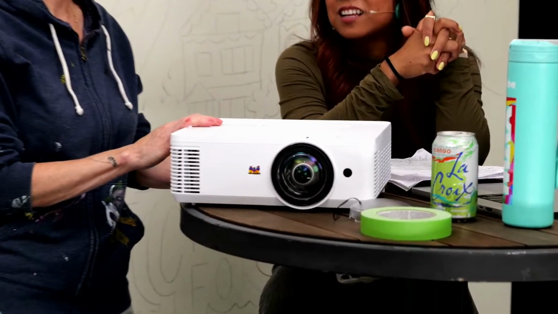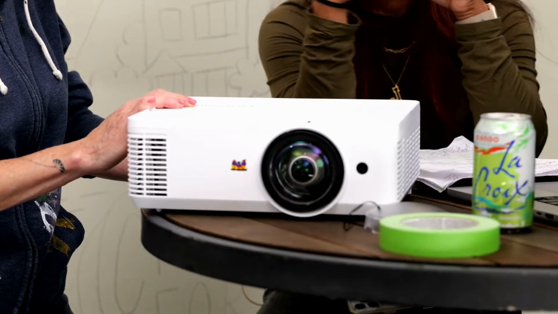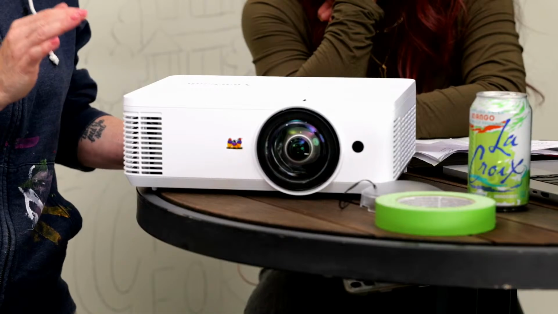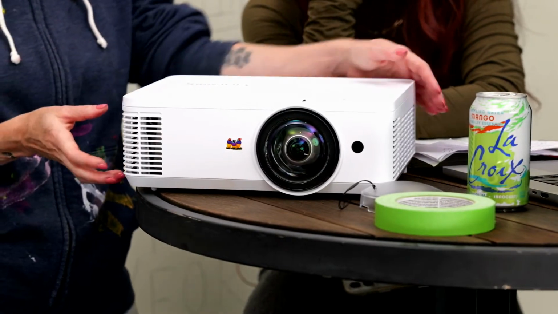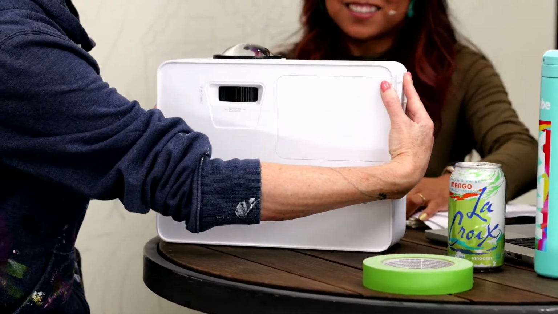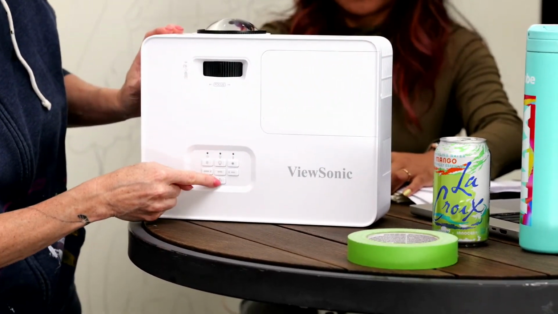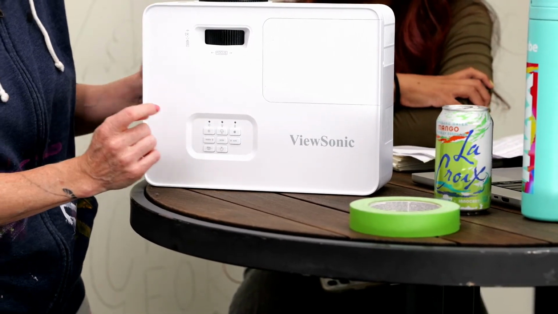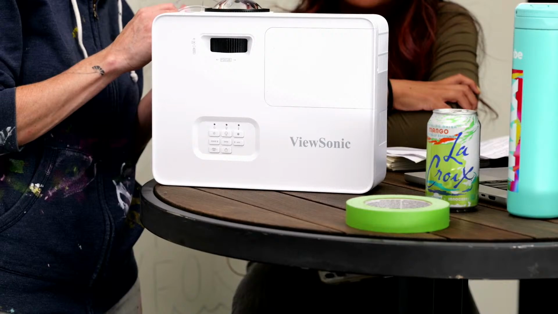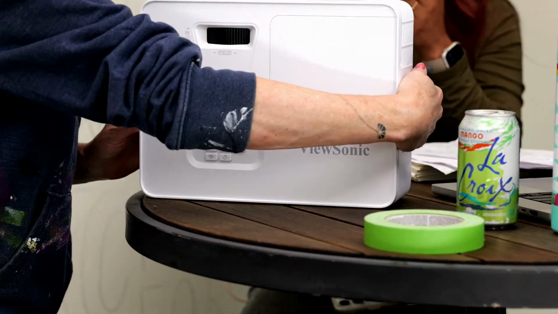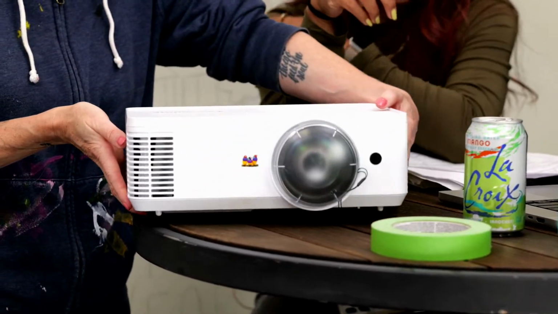But one thing that you do want to look into, and I described this yesterday, is keystoning. When you get a projector, you're going to want something that has keystoning. I can show the buttons on this one. They're like these buttons here where you're just changing the skew of it, and it makes a big difference. You want to make sure that if it's at an angle, it'll be able to go straight, right?